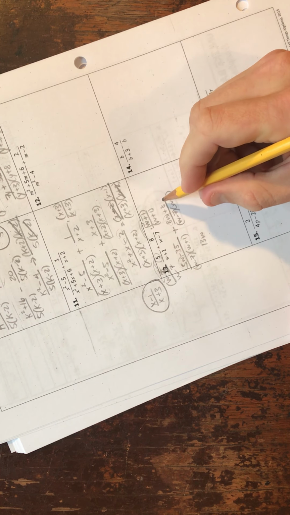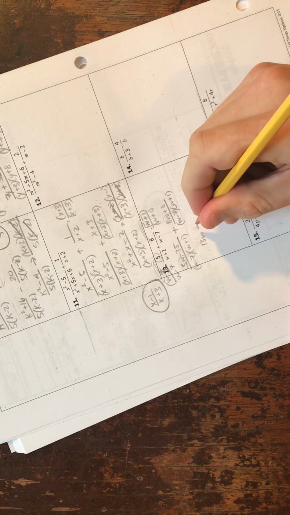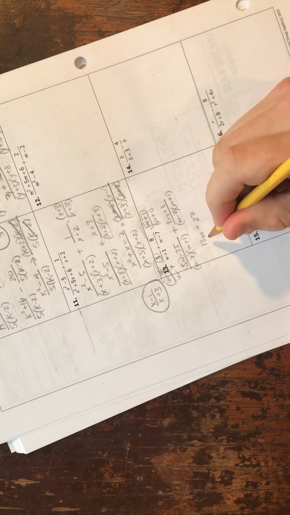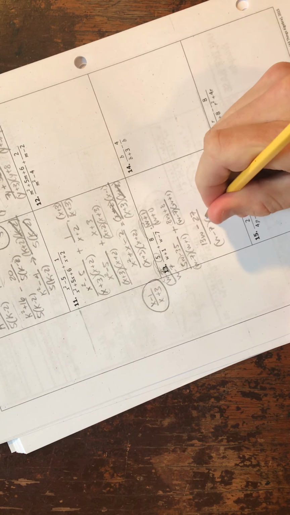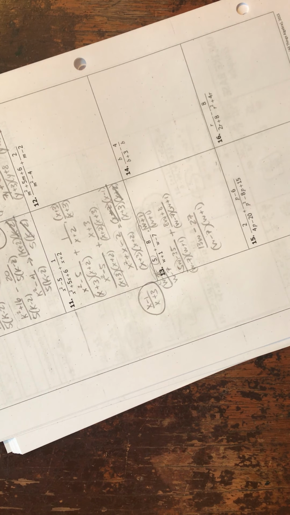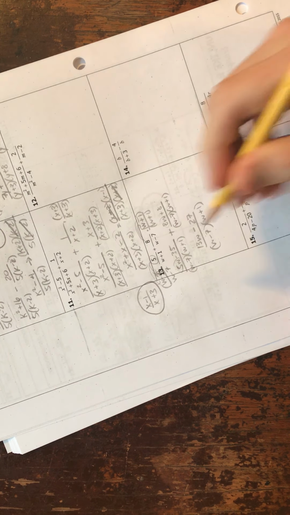Negative 35 plus 8 is going to give me something like negative 27. And it doesn't look like we have a GCF there. So I'm just going to call it and say that that's my answer. I can't go any further.